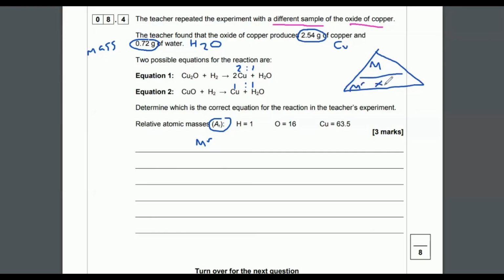Which equation is correct? So let's get down to it. First of all, we want to work out the moles of copper we have. So we have 2.54 grams of copper. We divide it by its MR, which is 63.5. You can call it AR or MR. And that's going to give us our moles of copper. The answer should be 0.04 moles of copper. Now, you might need to round here, but it's 0.04 moles of copper.